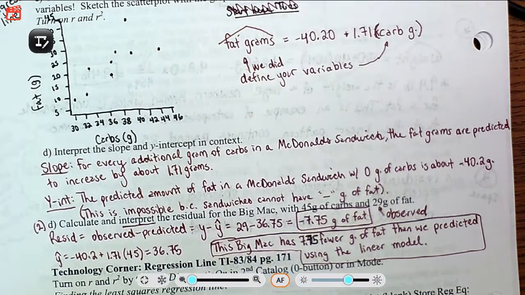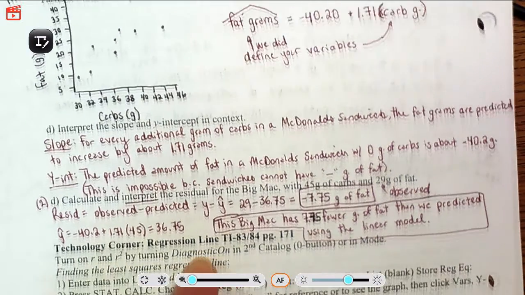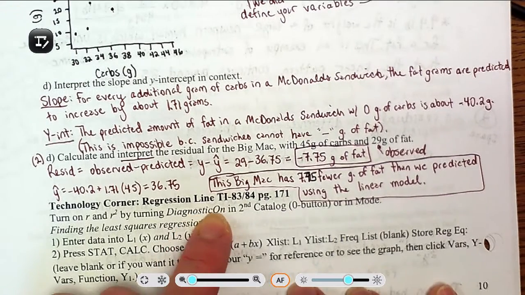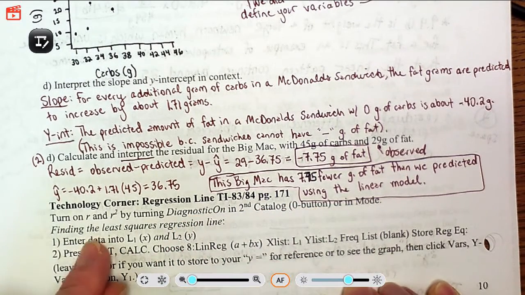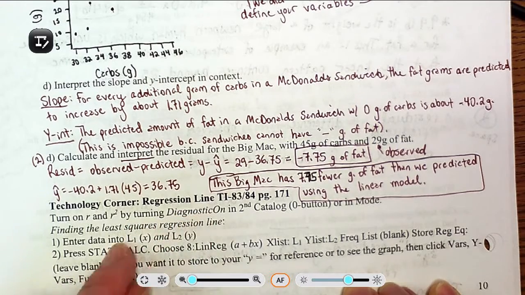Okay, if you didn't have R and R squared show up, you can make sure that you turn your diagnostics on by going to second catalog. Okay, and find the least squares regression line by doing these things.